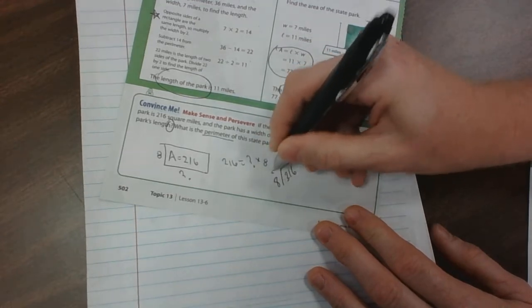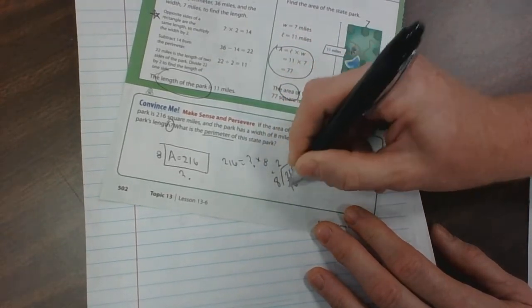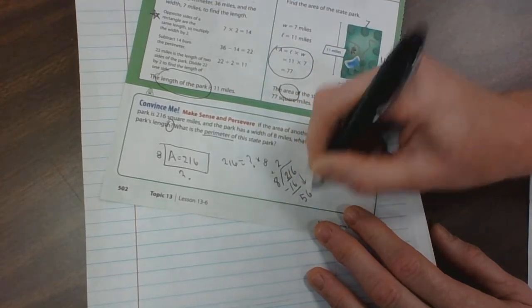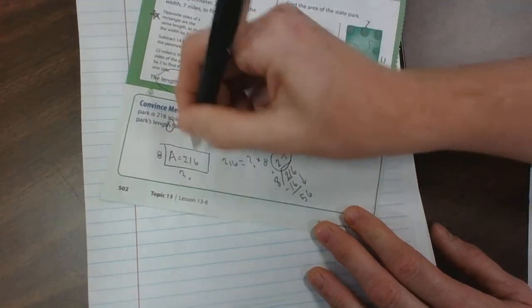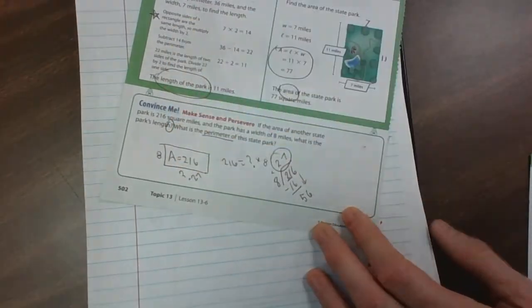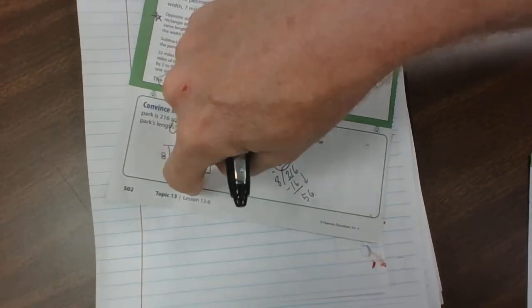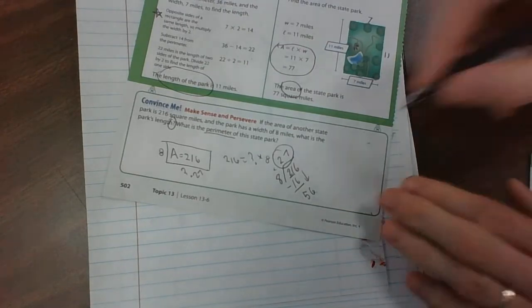2 divided by 8, can't do it. 21 divided by 8 is 2. 2 times 8 is 16. Subtract that. We get a 5, bring down the 6. 56 divided by 8 is 7. Boom, we get a 27 here. All right. Now, if that side's an 8 and that side's an 8, that side's a 27, that side's a 27. So now we do perimeter.